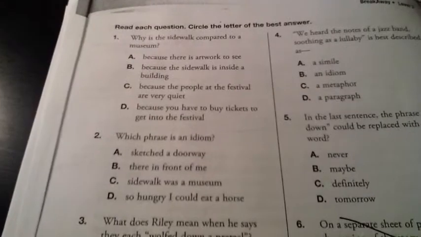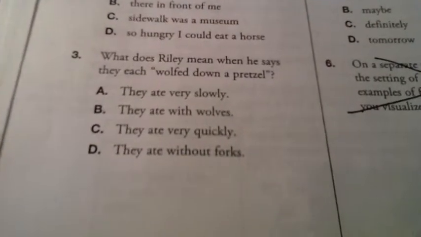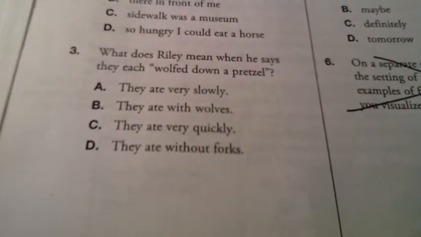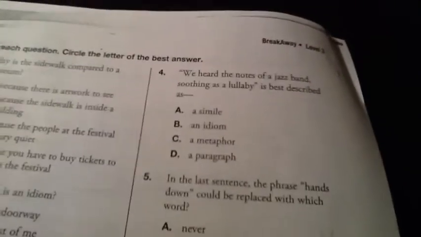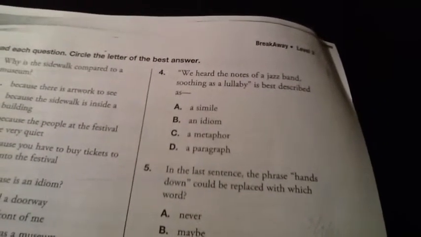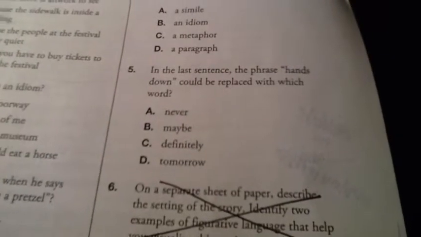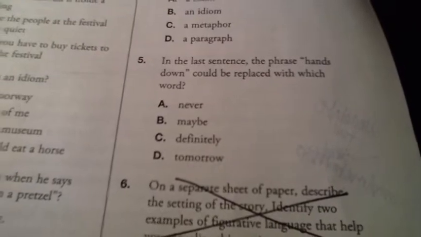These are multiple choice questions. You will answer these questions on your own, though I'll read you the questions right now. Number 1, why is the sidewalk compared to a museum? Number 2, which phrase is an idiom? Number 3, what does Riley mean when he says they each wolfed down a pretzel? Number 4, we heard the notes of a jazz band, soothing as a lullaby, is best described as... Number 5, in the last sentence, the phrase hands down could be replaced with which word?